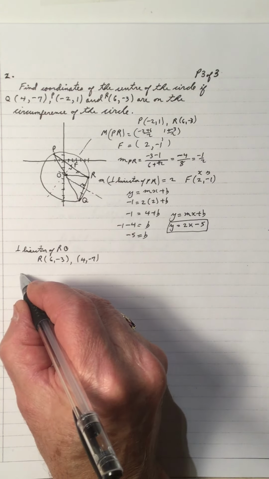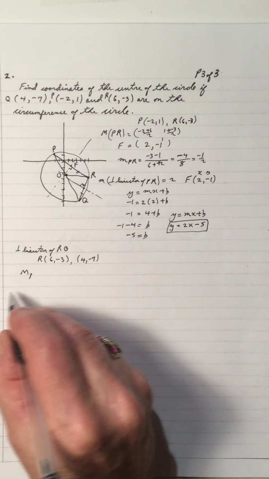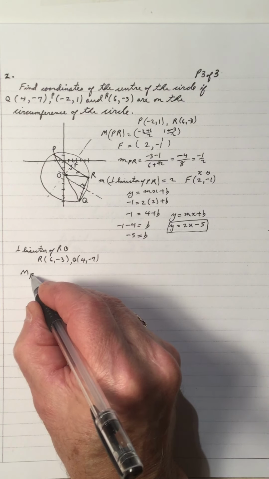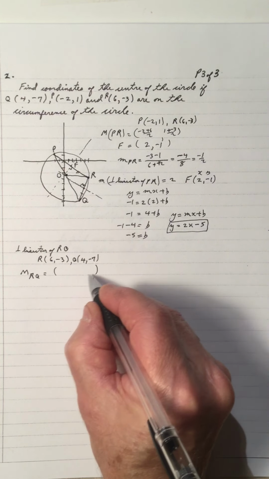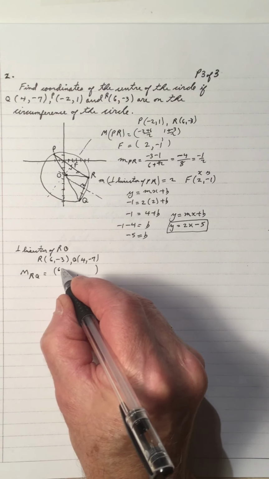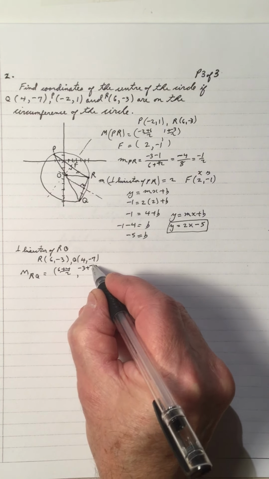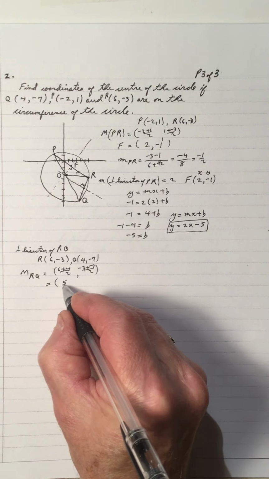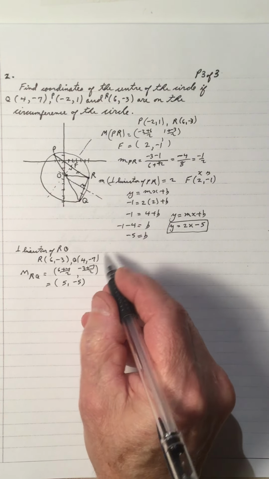So let's get the midpoint of, this is R, this is Q, just make sure. And the midpoint is add them up and divide by 2. So 6 plus 4 over 2, negative 3 plus negative 7 over 2. 10 over 2 is 5, and negative 10 over 2 is negative 5.